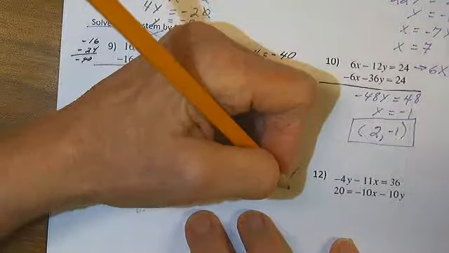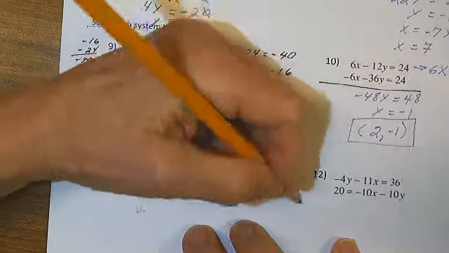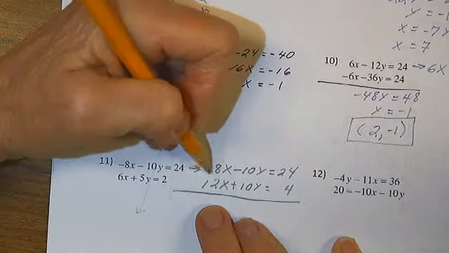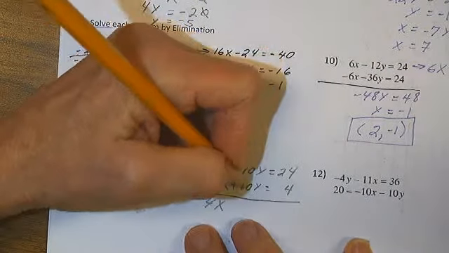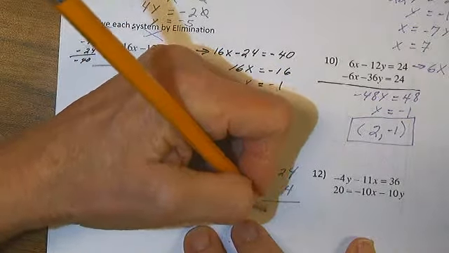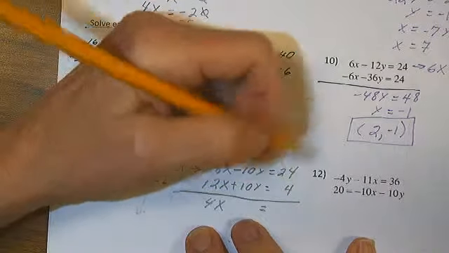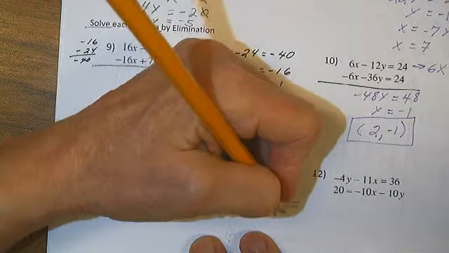And 2 times 2 is 4. Negative 8x plus 12x is 4x. Negative 10y plus 10y is 0. 24 plus 4 is 28.